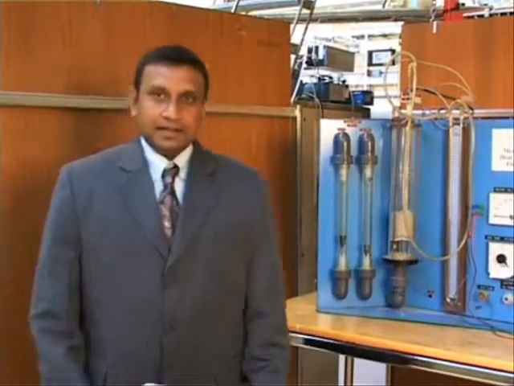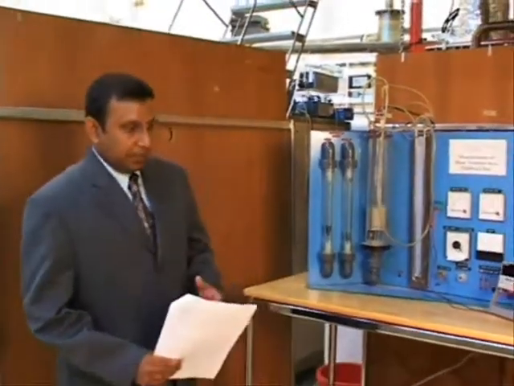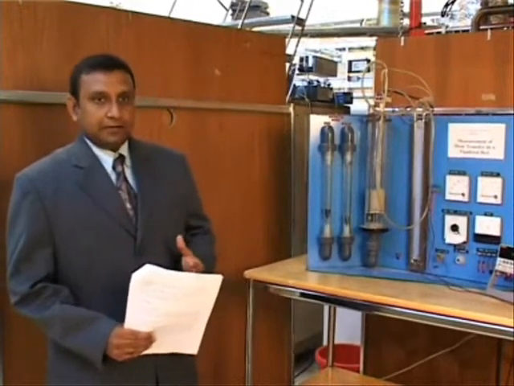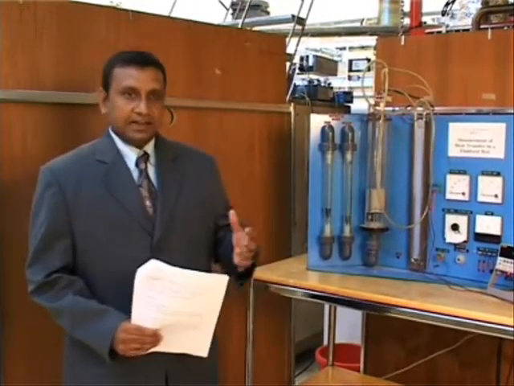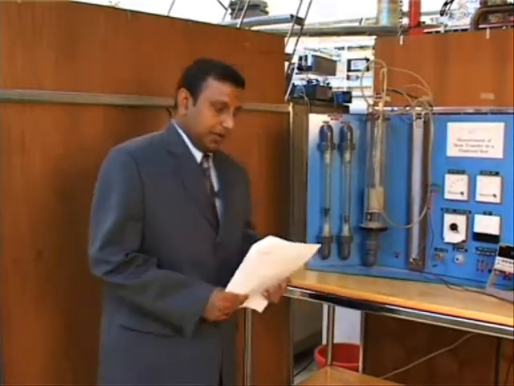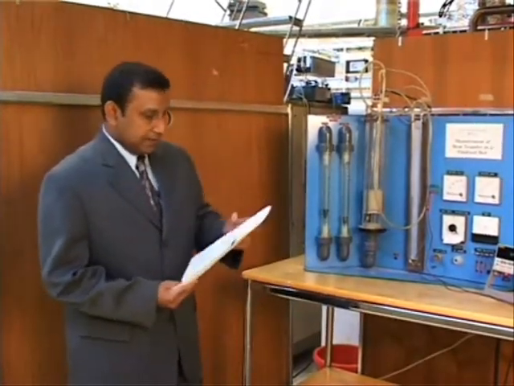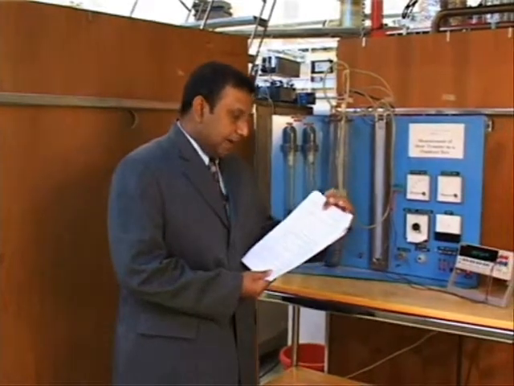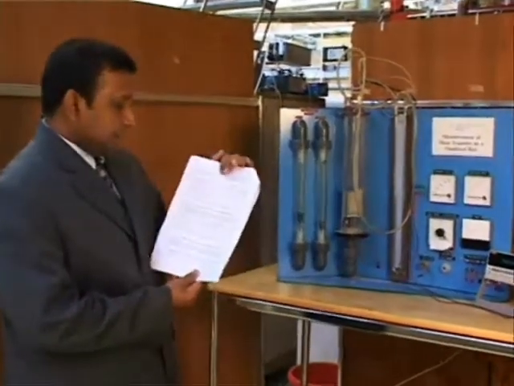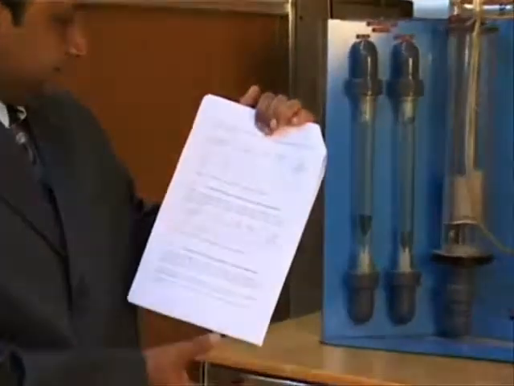Okay, now in the second step of the exercise, we are going to look into the heat transfer coefficient variation against varying flow conditions. So what I am going to do here is take the laboratory handout and go to the second table where you can fill in your data, and here you are again asked to maintain certain flows. So you can do that in the same way.